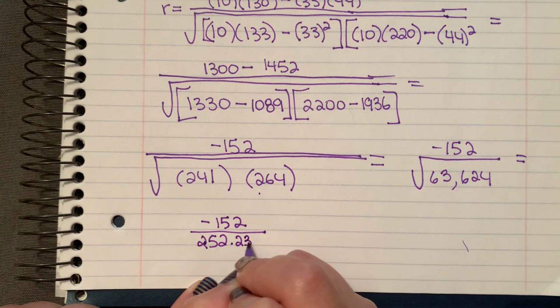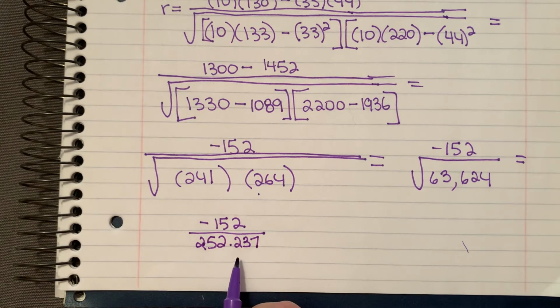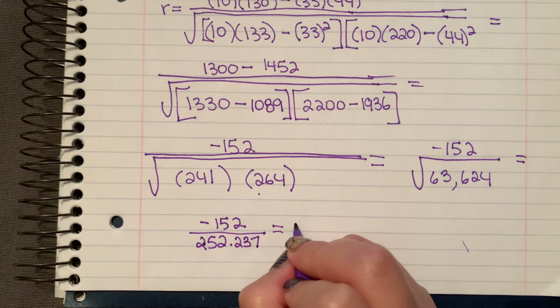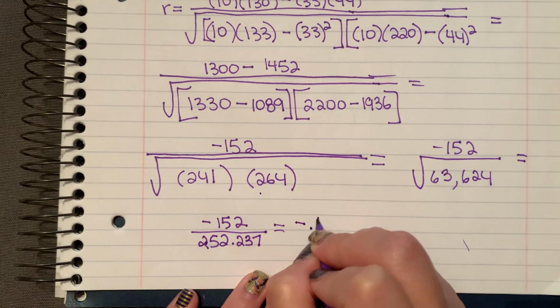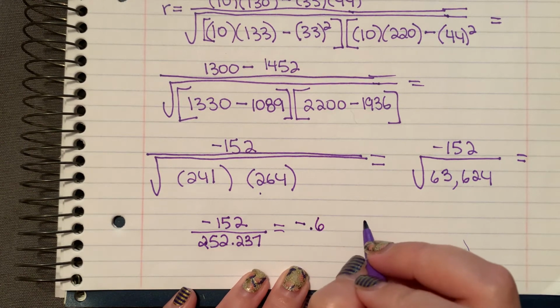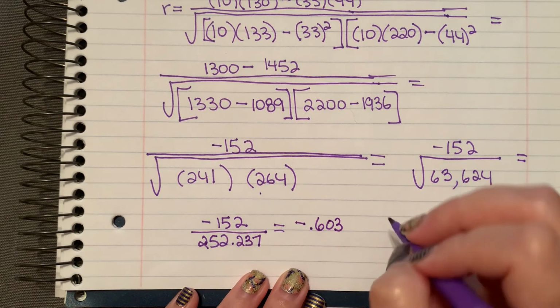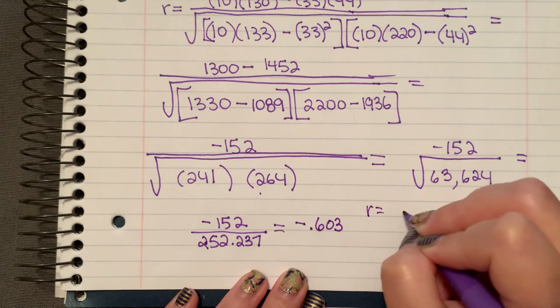Now I recommend that you can round, obviously. When I did this, I got an endless number of values. I would say rounding to at least the 10th place, but probably the 100th place is better. And so when we divide this, I'm going to get a negative 0.603. So this is R. So our R is negative 0.603.